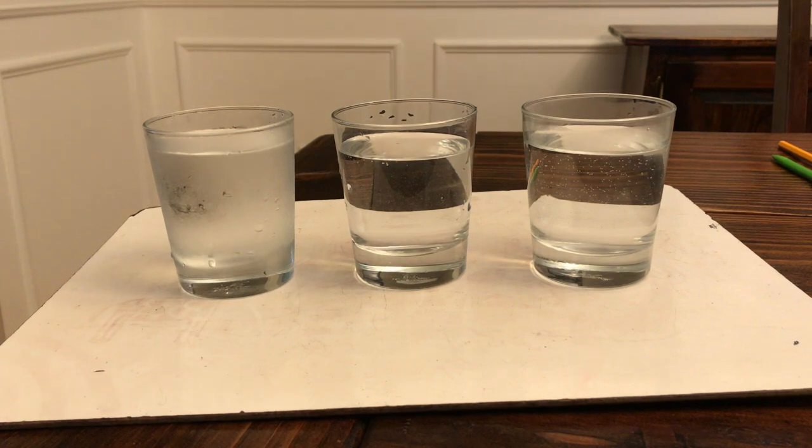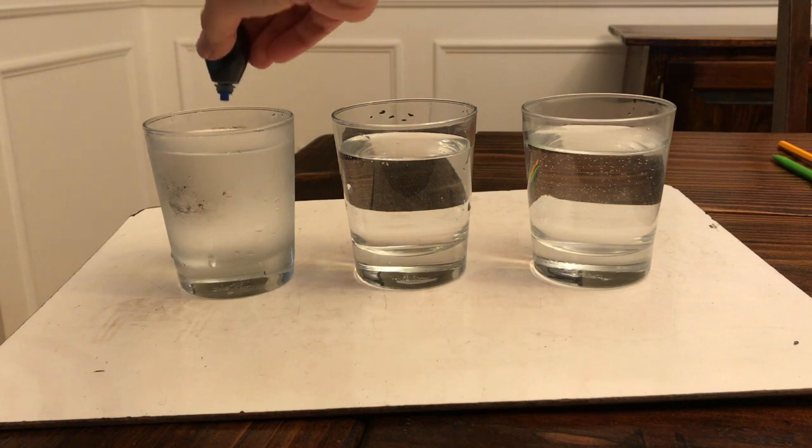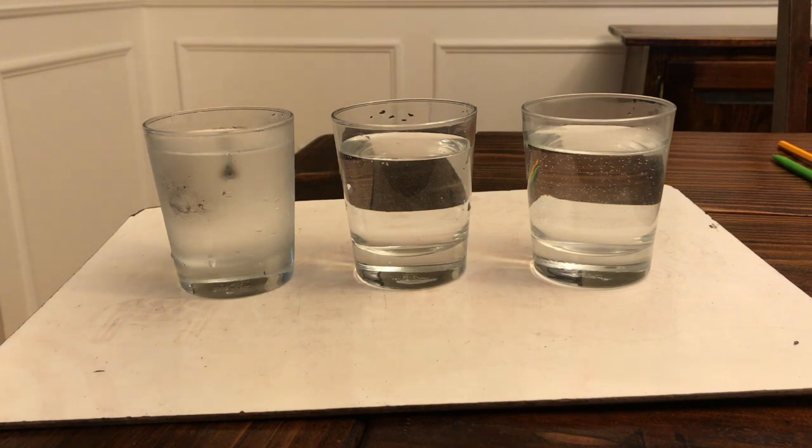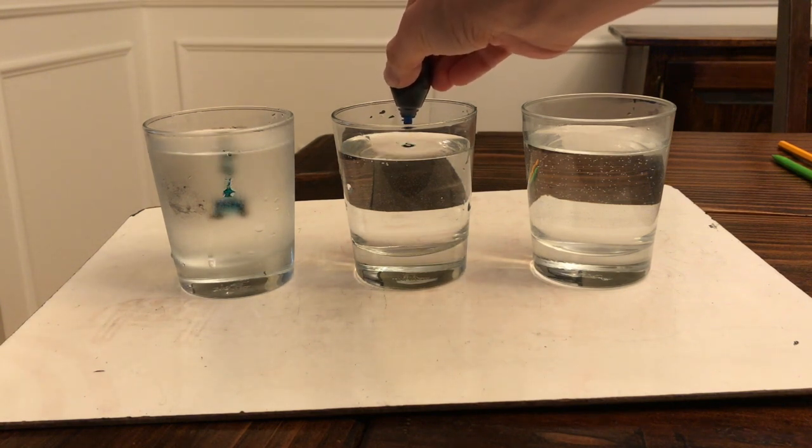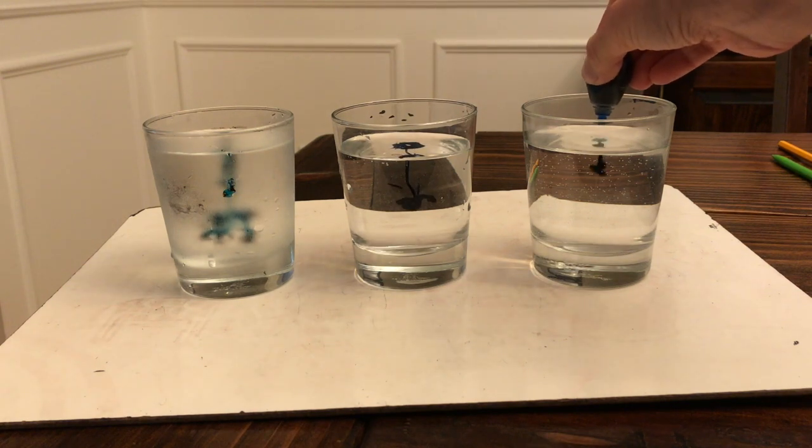Okay, so I'm going to use food coloring. If you do not have food coloring, you can use a dark colored juice also. Okay, so I'm going to add to the cold first. This is just blue food coloring. I'll just add 1 drop to the cold, the room temperature, and the hot.